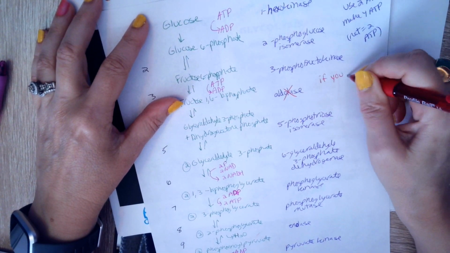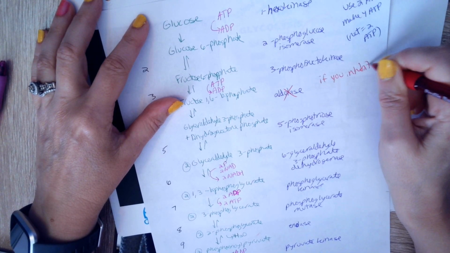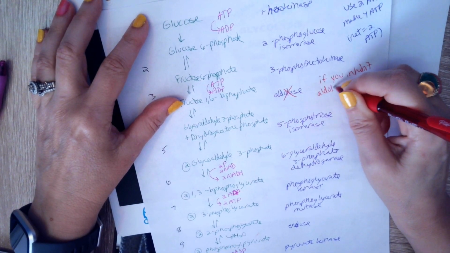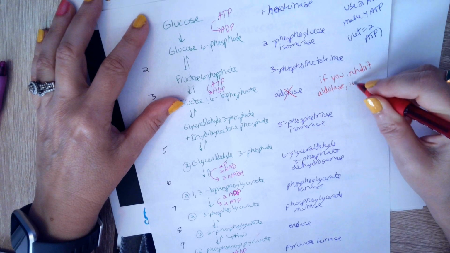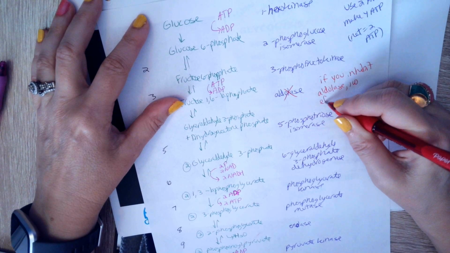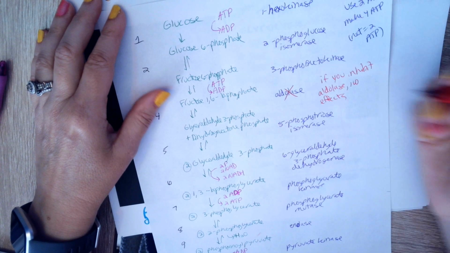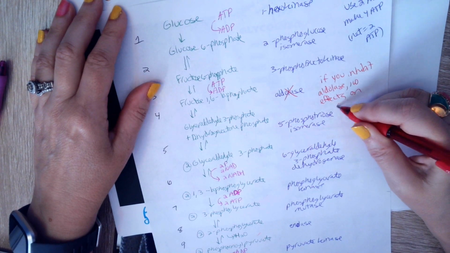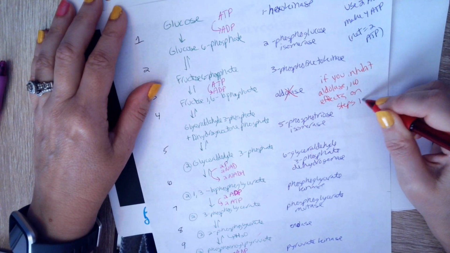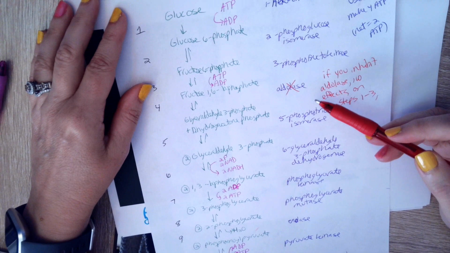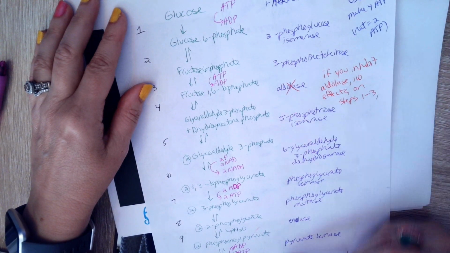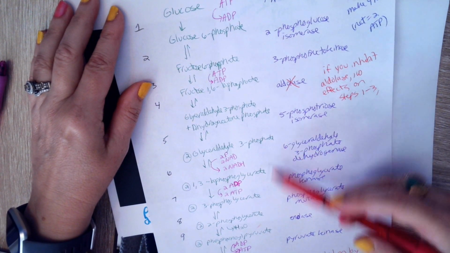So if you inhibit aldolase, we have no effects on steps 1 through 3, but distally we do have effects.